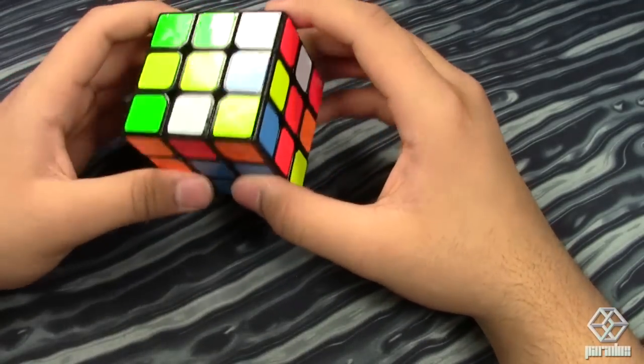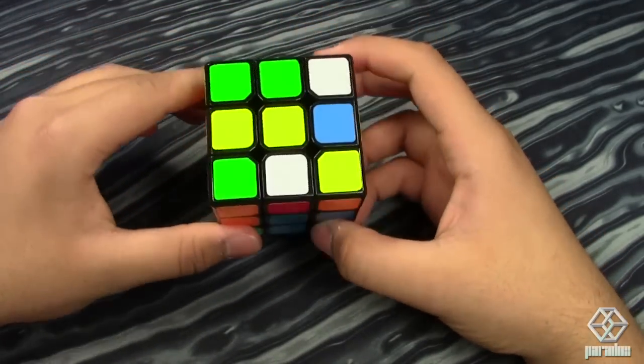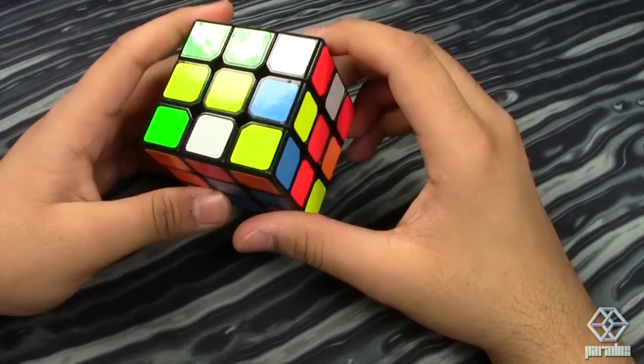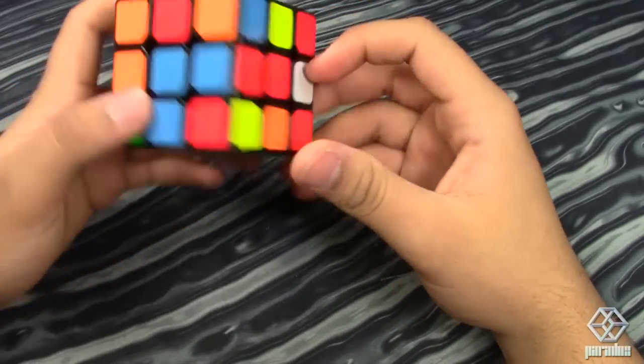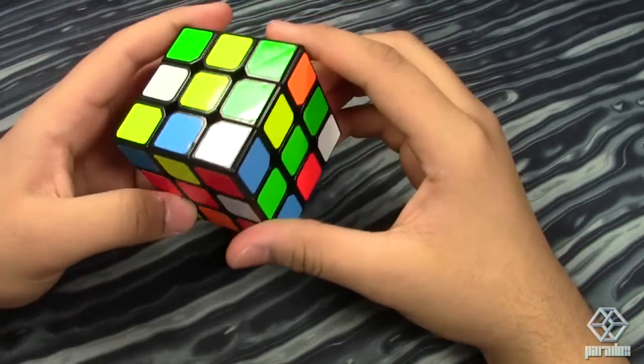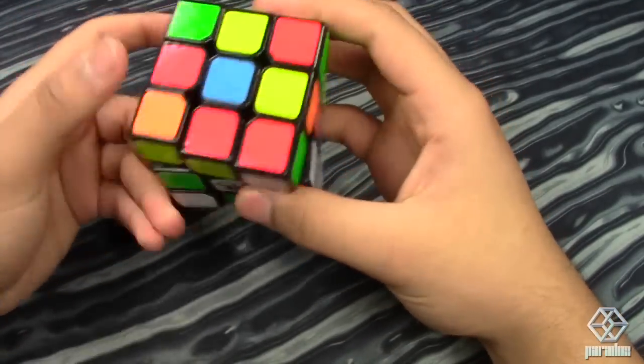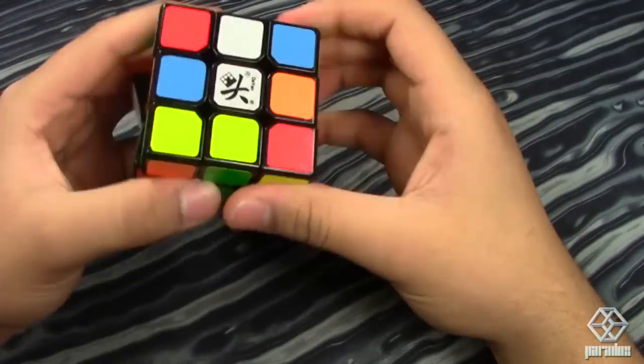And then right as you're solving the cross, you can do look ahead for your first F2L pair, look ahead for second, third, and fourth. Then it's just simple OLL and PLL. And that's basically how the fast people do it. I'm going to show you some things that you can do while you're inspecting.